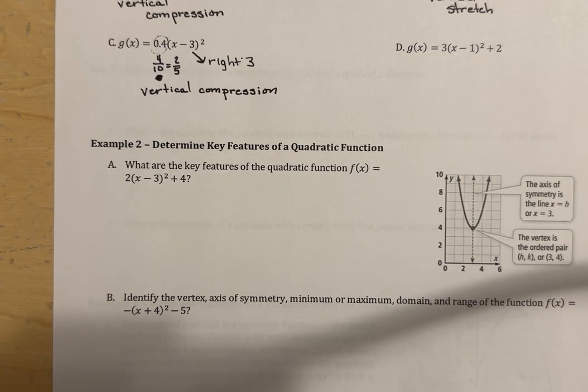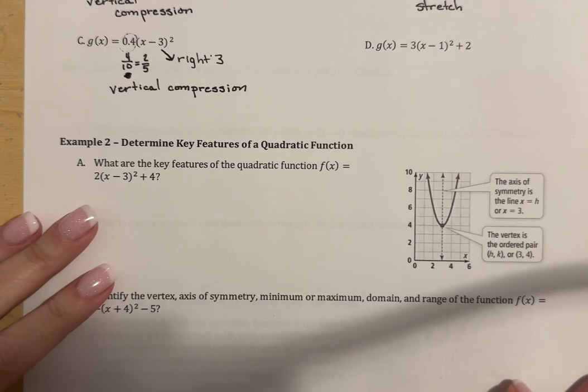And by the way, if you're not sure what I mean by compression, that's like if I were to pick any person in the class right now and keep them with the exact same mass and I just squish them, they would get wider. Okay, that causes a vertical compression.